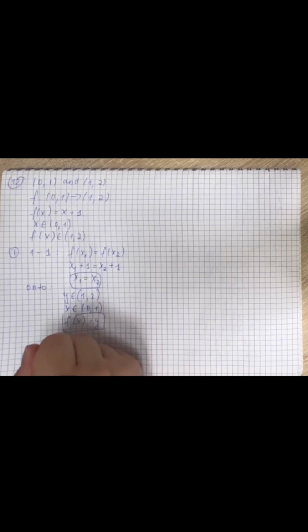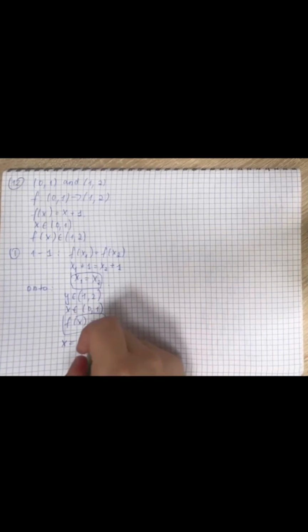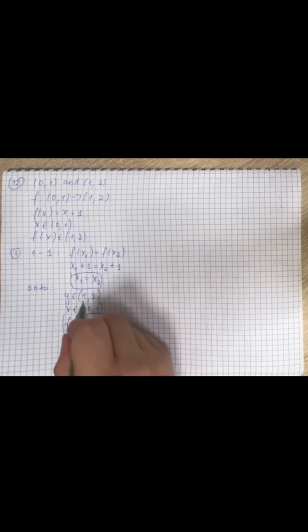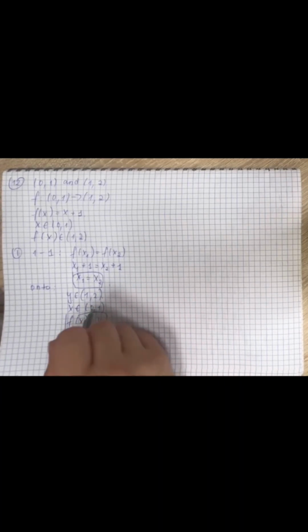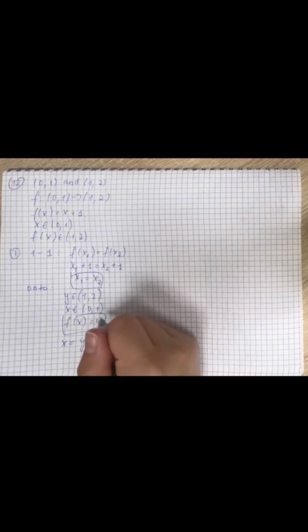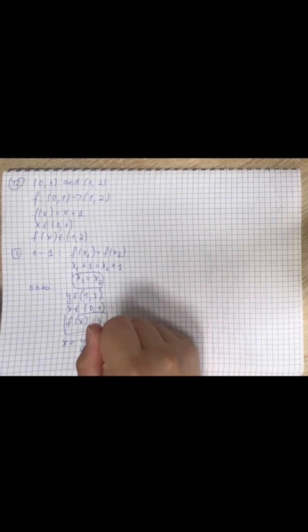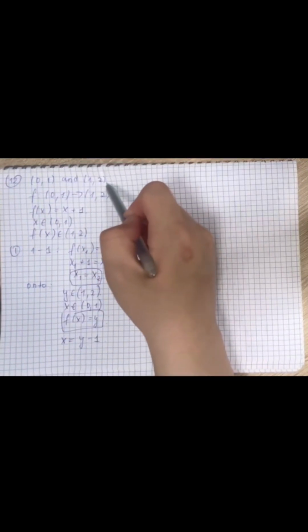Specifically, x = y - 1. Since y is in [1, 2], it follows that x is in [0, 1]. Since the function is both one-to-one and onto, it is a bijection, and thus the intervals [0, 1] and [1, 2] have the same cardinality.